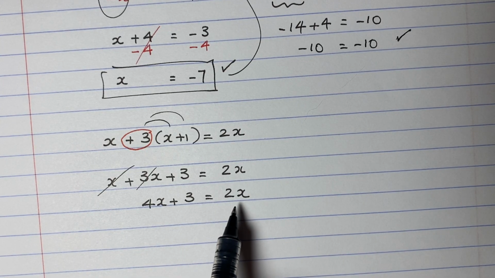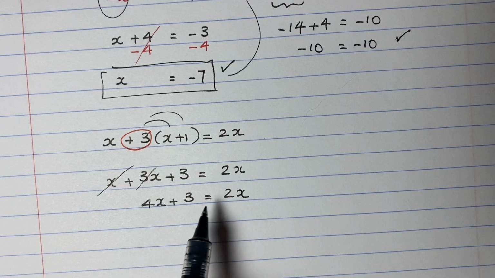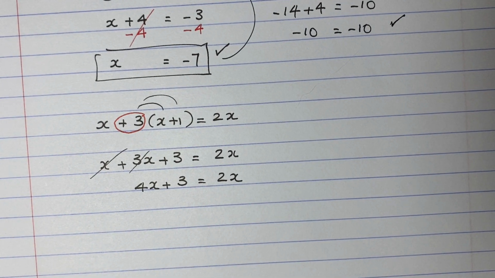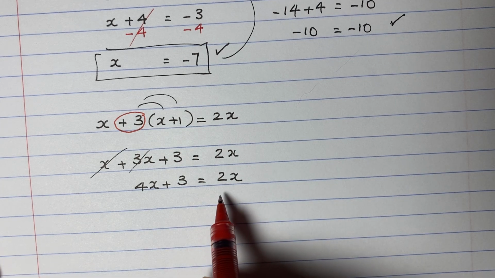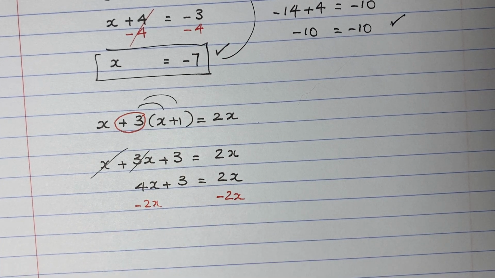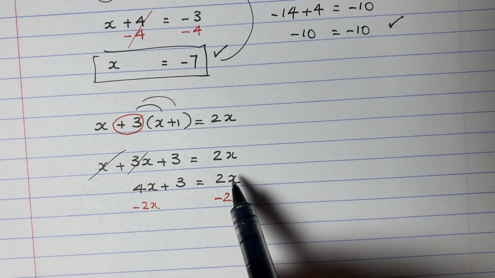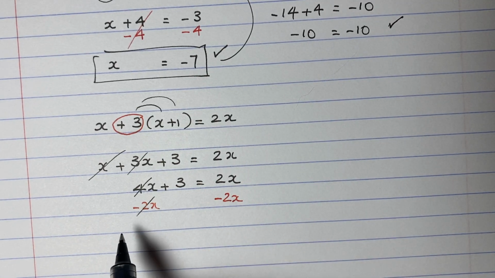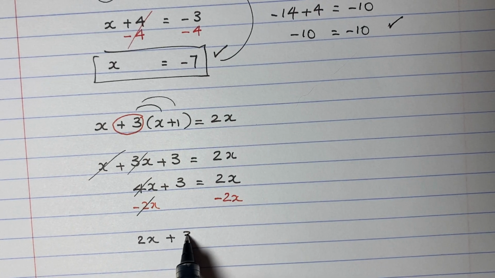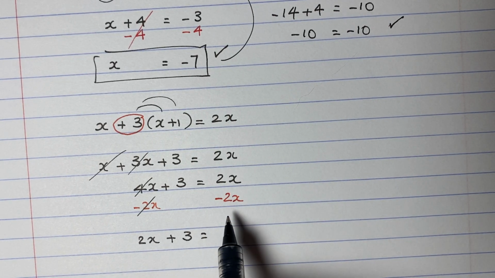I want to get rid of having x on both sides. On the right hand side, I've got less x than on the left hand side. So I remove 2x from both sides. So we have 4x take away 2x, that's 2x plus 3. And 2x take away 2x is 0.